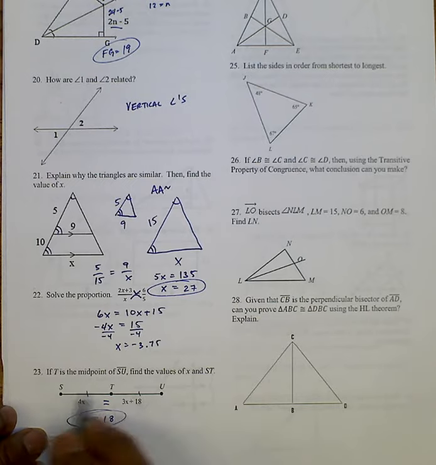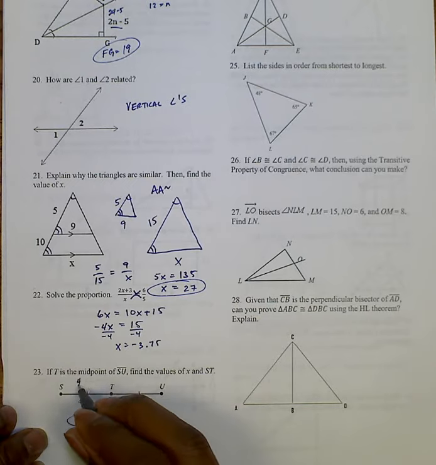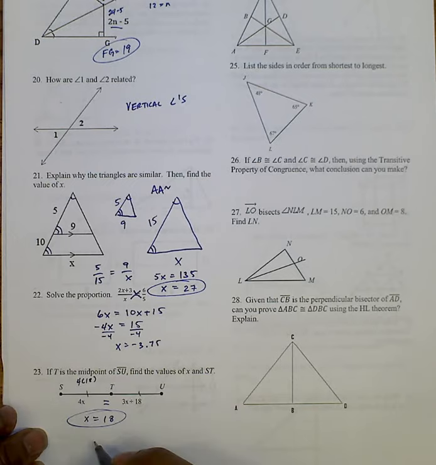Find the value of ST. ST is this spot here. So we have 4 times 18, which gives us 72. So ST is 72.